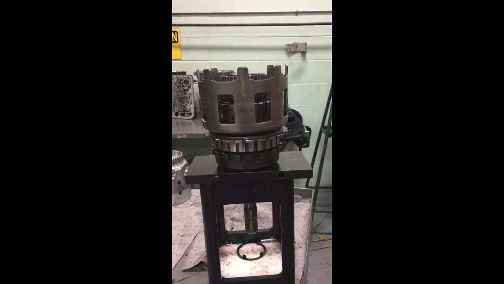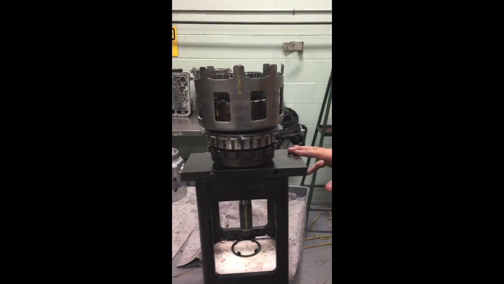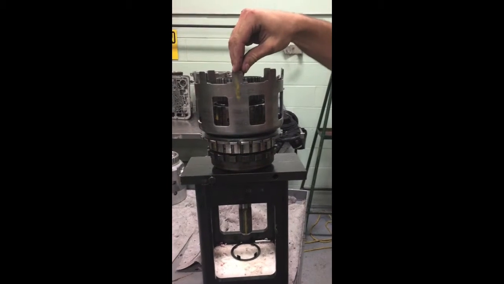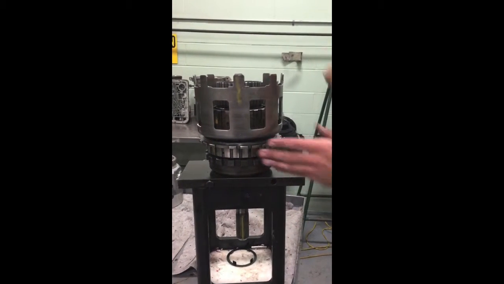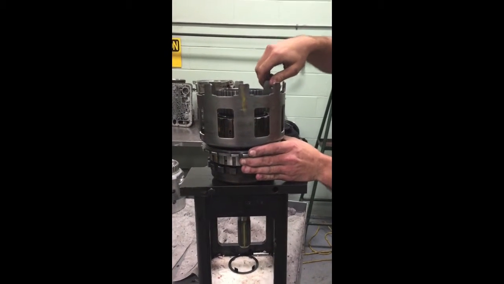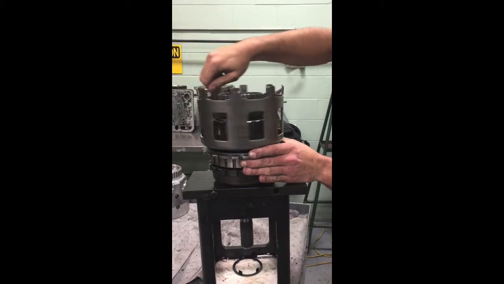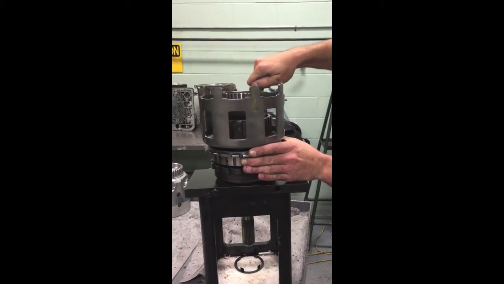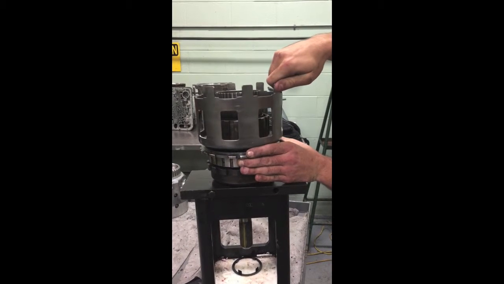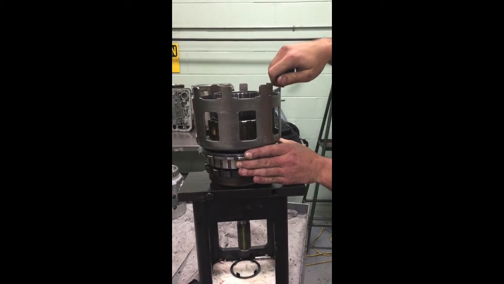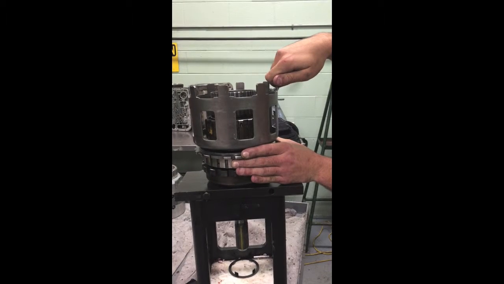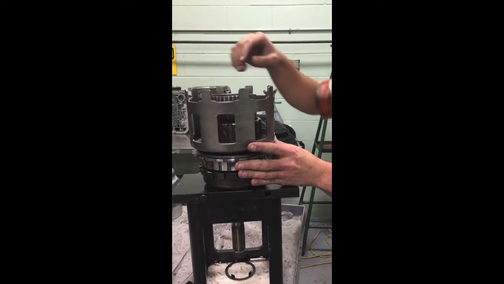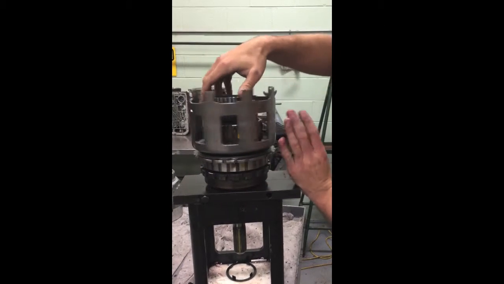Okay, now we start off with gear ratio. We're gonna start off with reverse. We have our input line up with our output. One turn, 2 turn, just about 2 1/4. So it's a 2 1/4 to 1 gear ratio. Now we're gonna go with first gear.